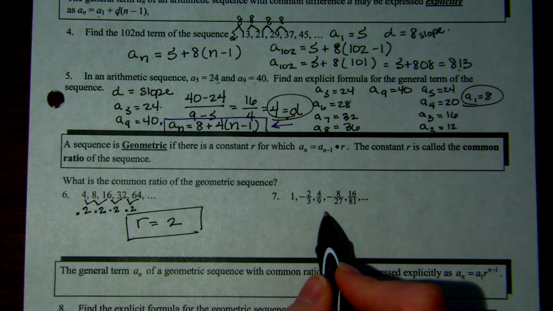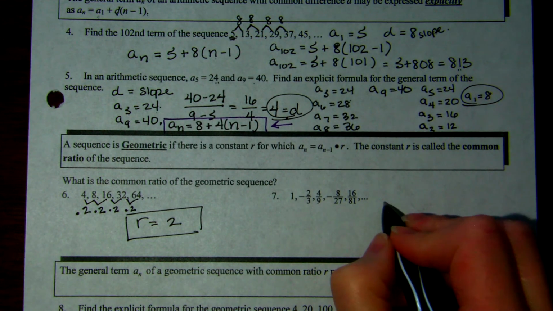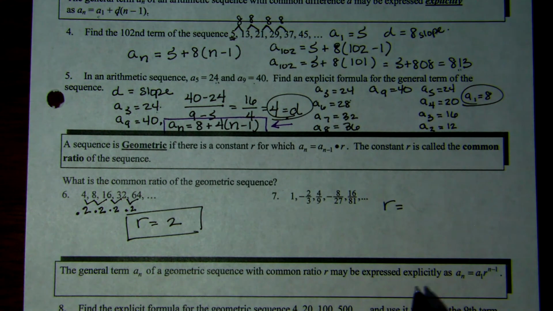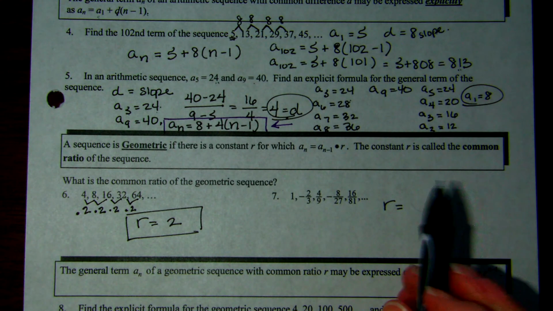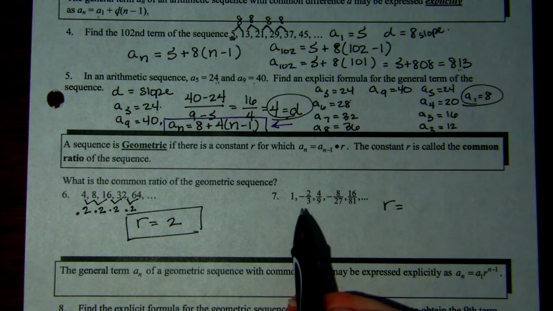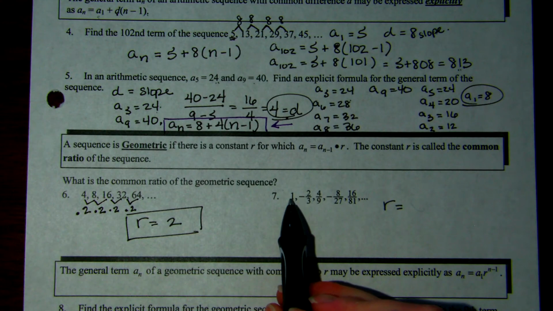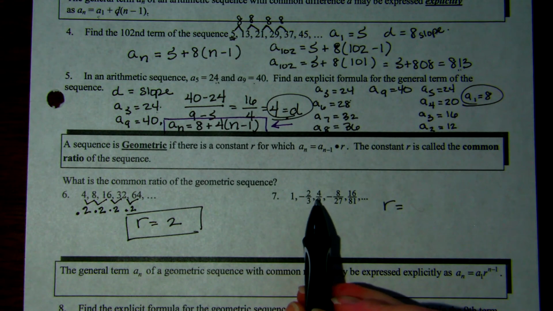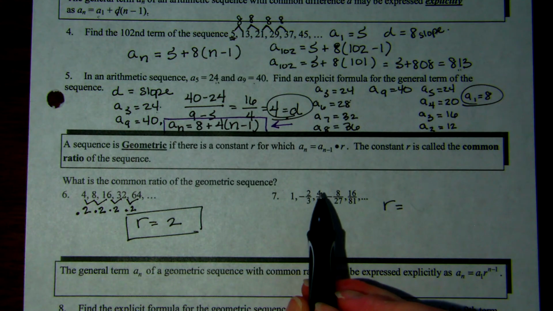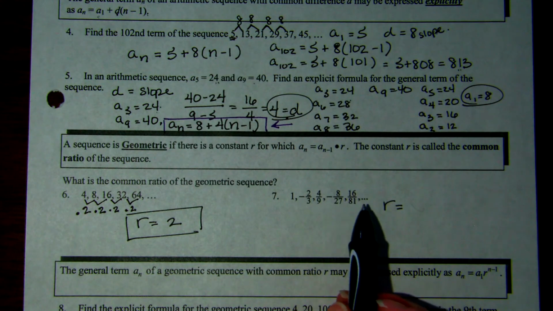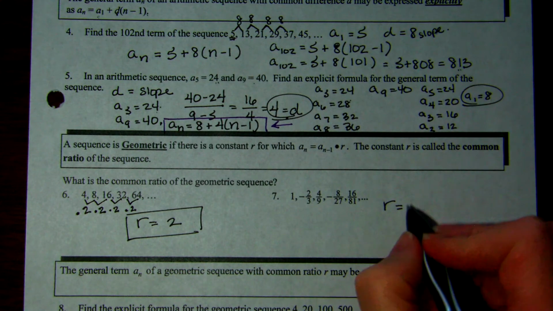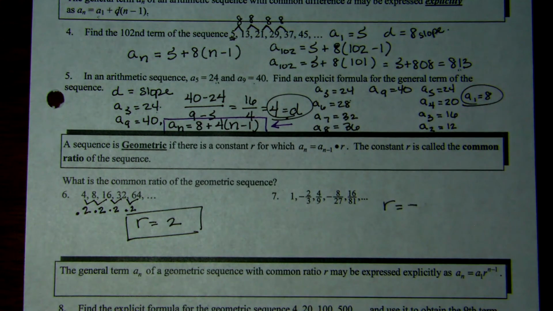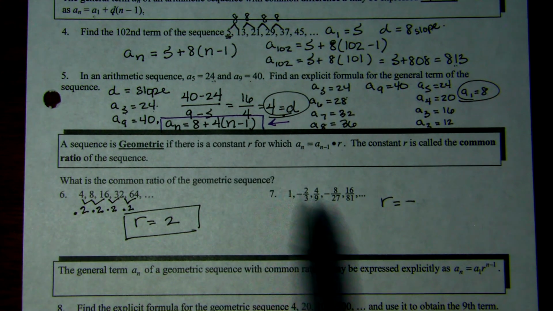Here, it's a little trickier. I know that my ratio is negative. Why do I know that? Not because it goes in fractions, but because we go from a positive number to a negative number to a positive number, to a negative number, to a positive number. The next number is going to be negative. So I know it's negative, so I'm just going to start by writing a negative.